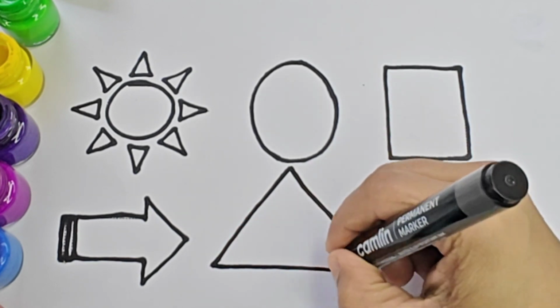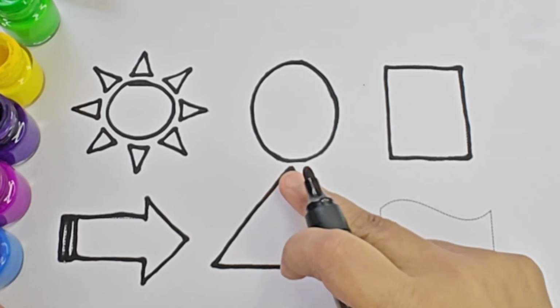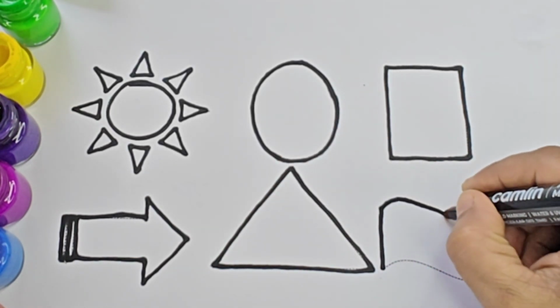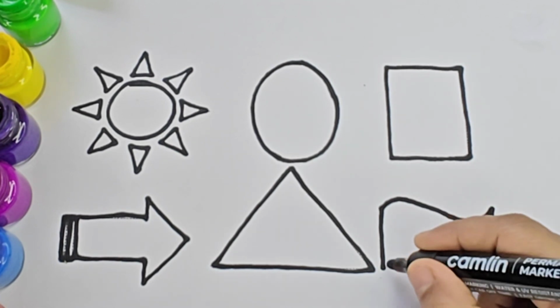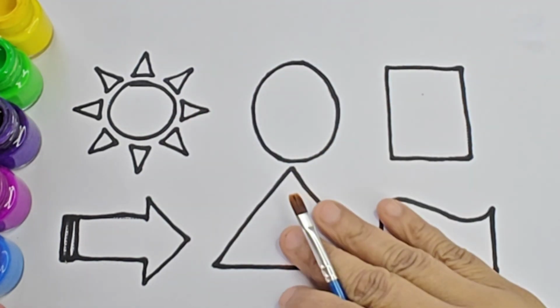It is equilateral triangle. Kids, which shape it is? Equilateral triangle. It has 3 sides. 1, 2, 3. It is wave. Kids, which shape it is? It is wave. Let us color these shapes.